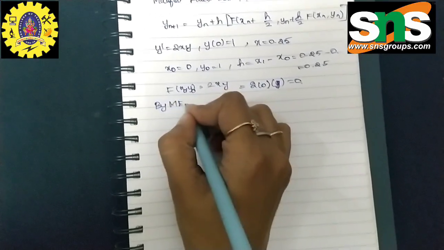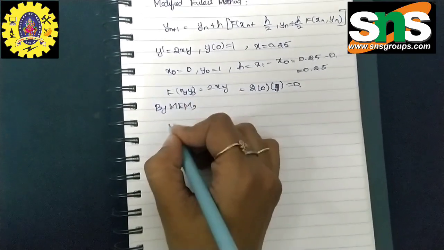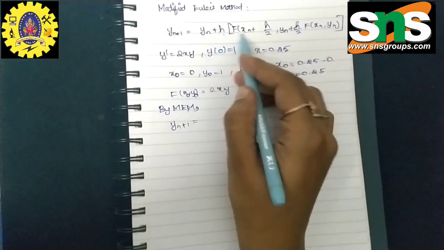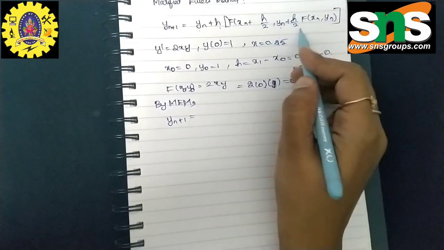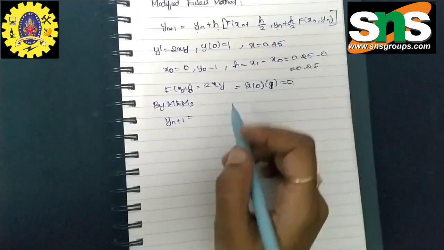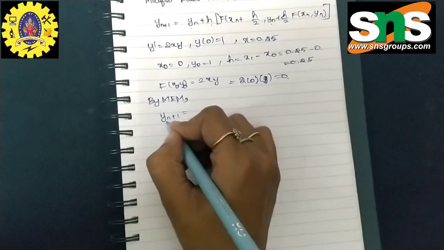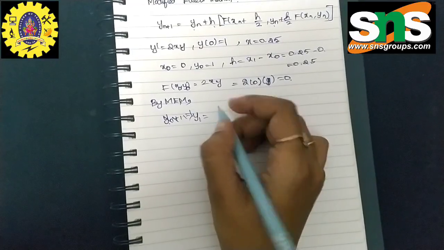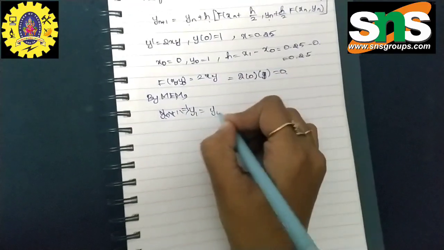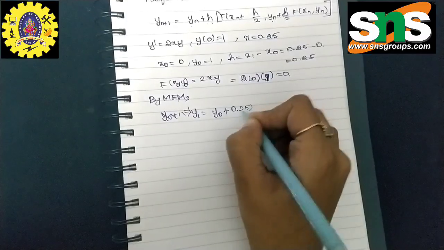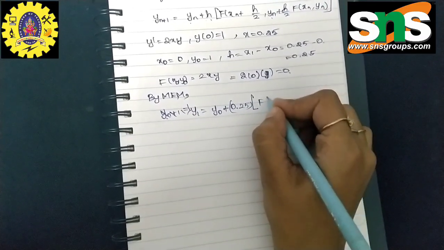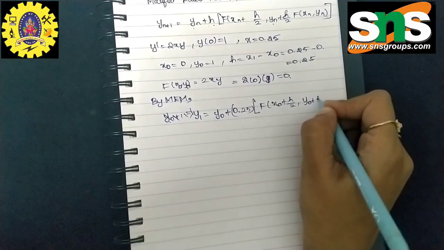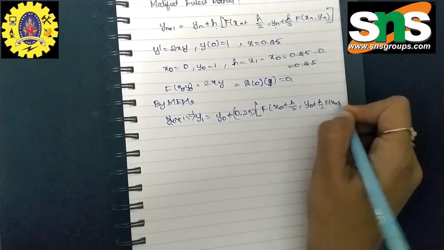Next, by Modified Euler's method, y n plus 1 is equal to y n plus h into f of x n plus h by 2, comma y n plus h by 2 into f of x n comma y n. Now we apply n equal to 0 here. Therefore we get y1 is equal to y0 plus h, with h value 0.25, into f of x0 plus h by 2, comma y0 plus h by 2 into f of x0 comma y0.